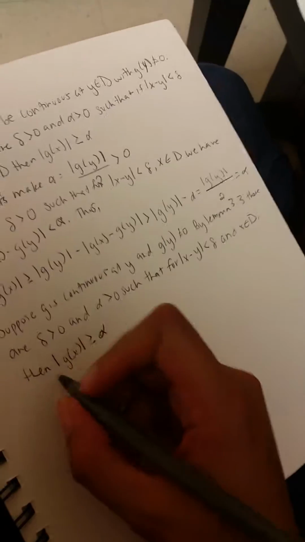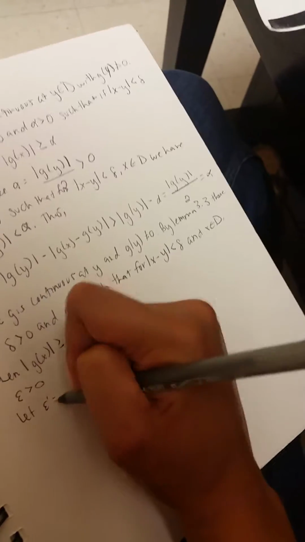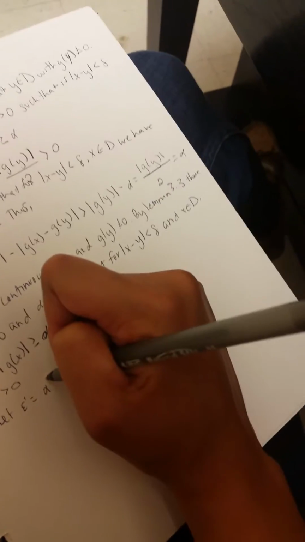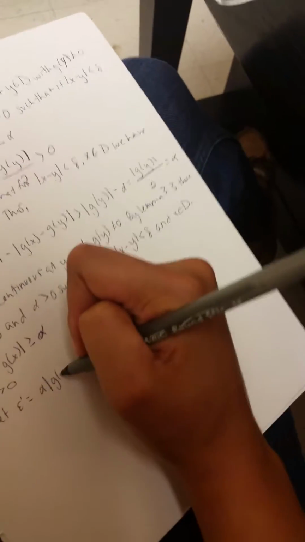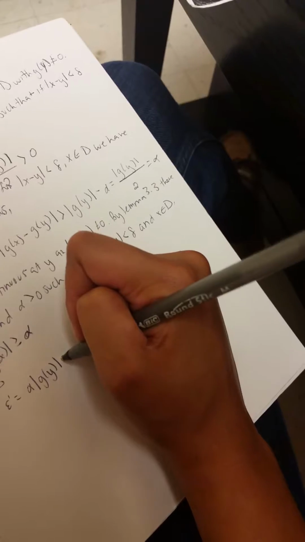Okay, I fixed it. Now, let epsilon be greater than 0, and let epsilon prime equal alpha times the absolute value of g of y times epsilon, which is greater than 0.